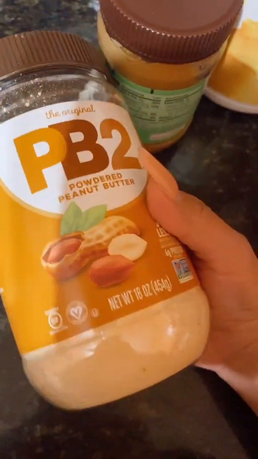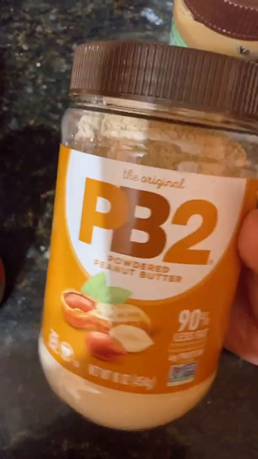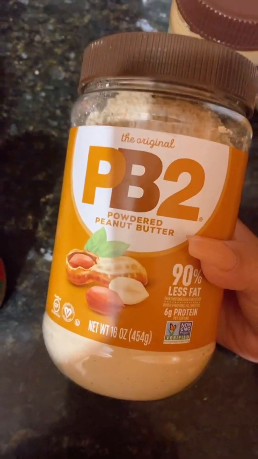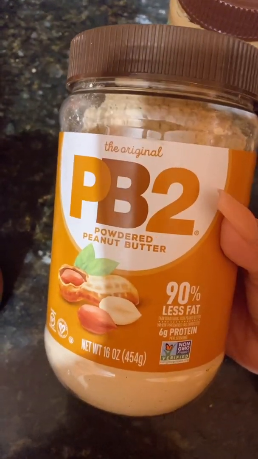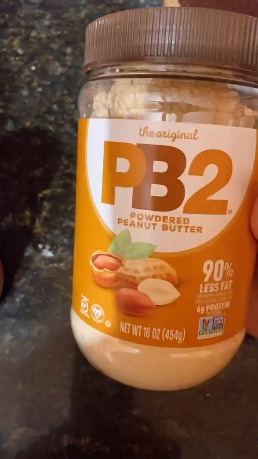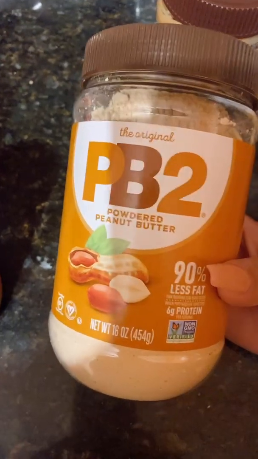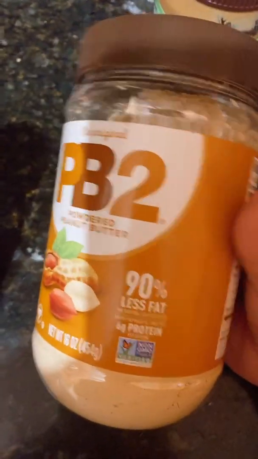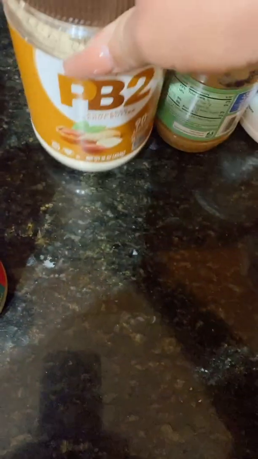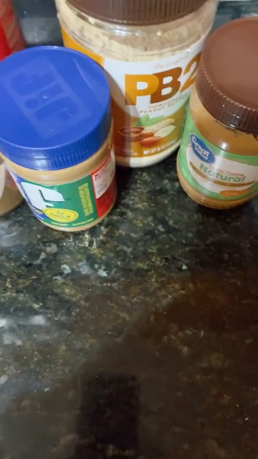So it's very easy to make peanut butter with this. Basically, just add powder to a little container, mix it with water, and mix it up, and that will be your peanut butter. Or you can add it to a shake, add it to coffee, whatever is your preference. So that is that.